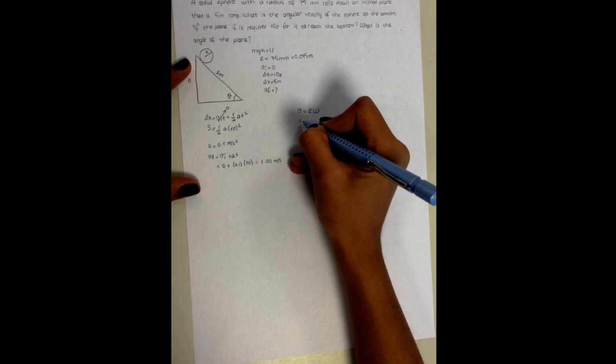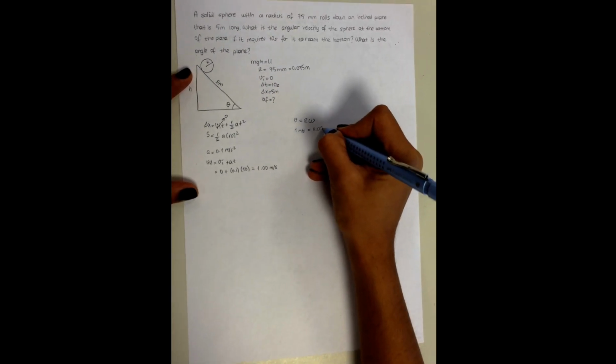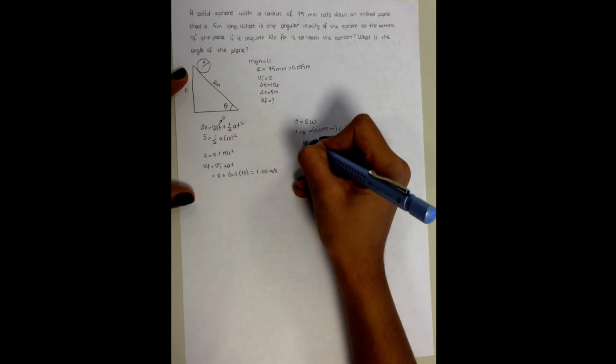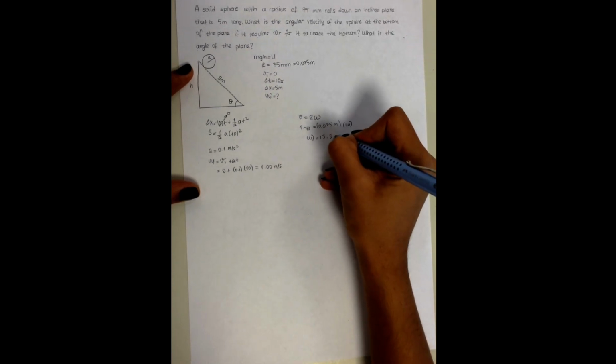Then 1 meter per second is equal to 0.075 meters times the angular velocity. Then angular velocity is 13.3 radians per second.